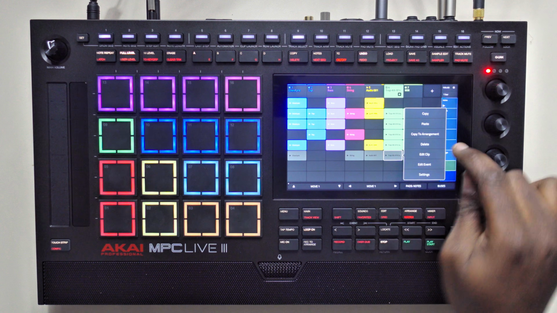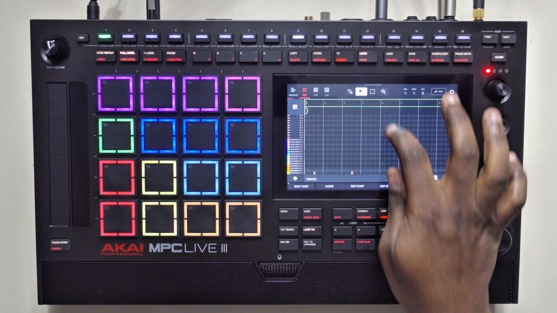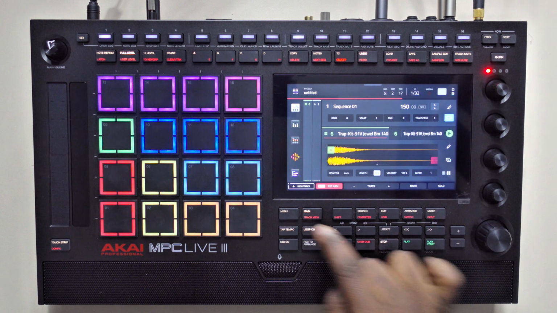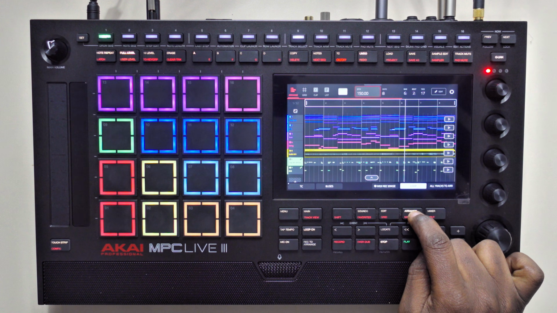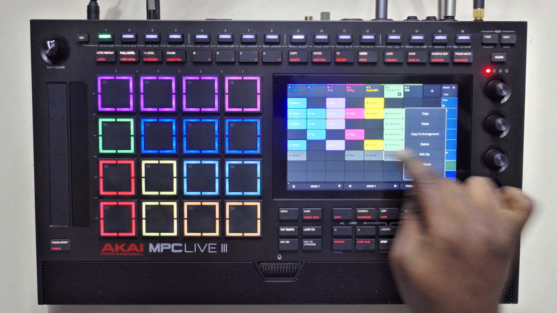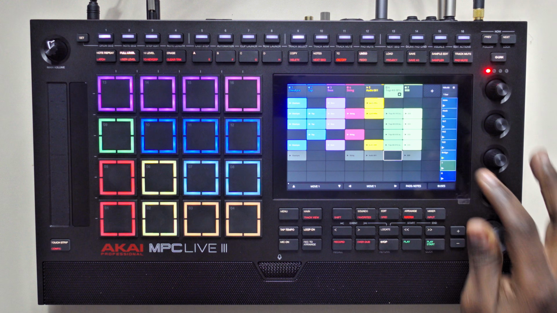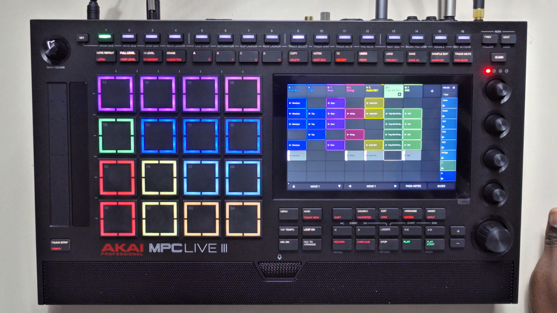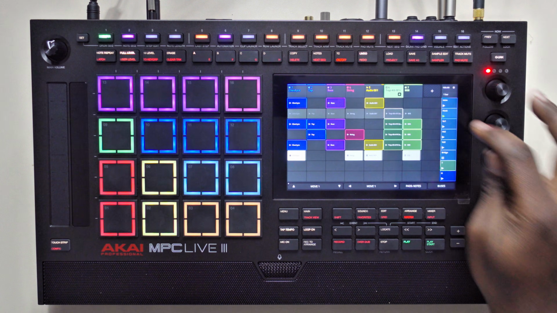Stop. I need to edit it again, edit event. Oh, so we might as well get rid of the, let's go back to the arranger. Let's just delete this whole thing because it has nothing in there now if we delete the snare. So let's listen. Then we go back into the hook.